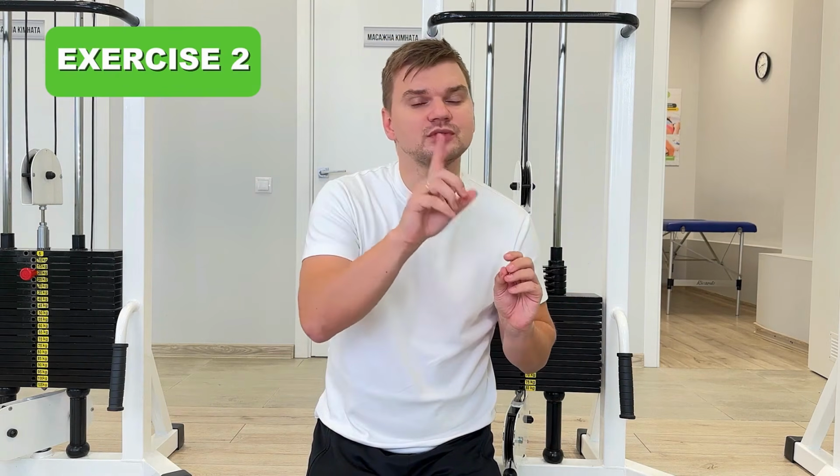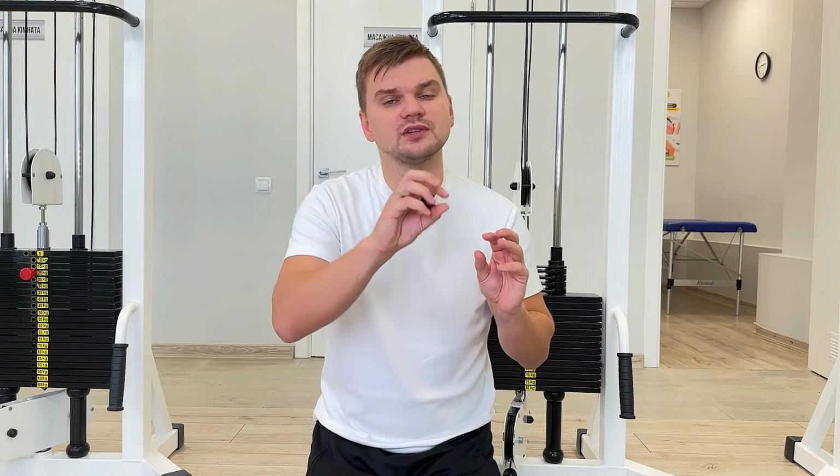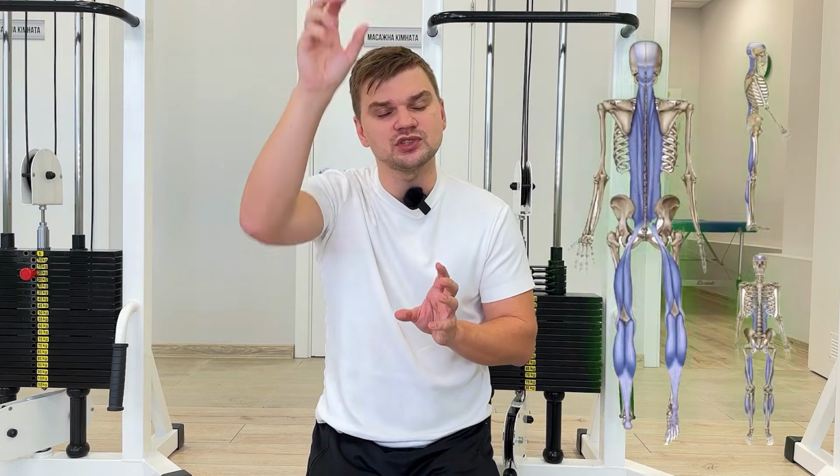Let me remind you again, it's important to do the exercises in the order I show them, because we have anatomical muscle chains, and we are working through them, directly pumping blood along the entire length of these chains.